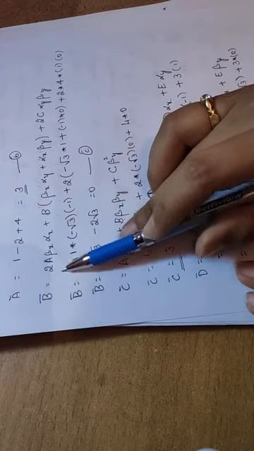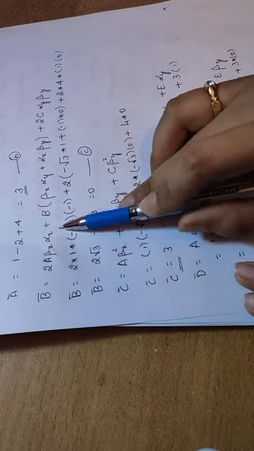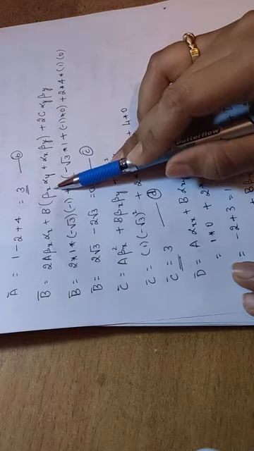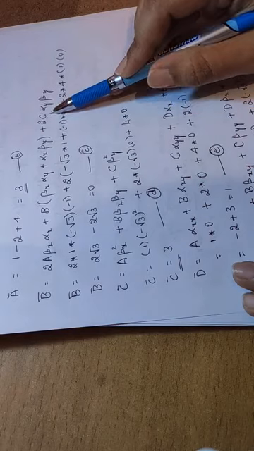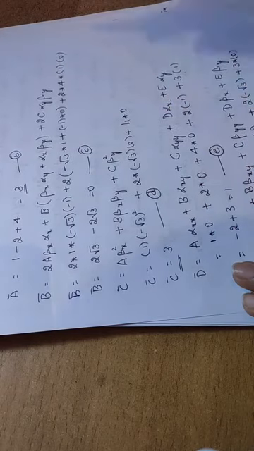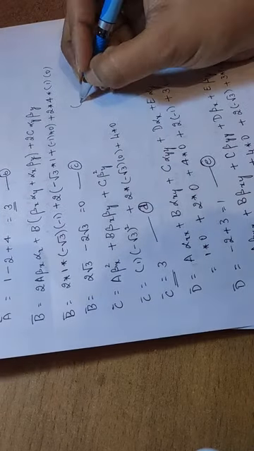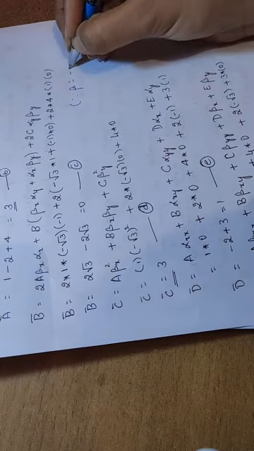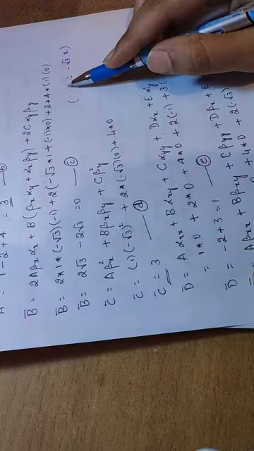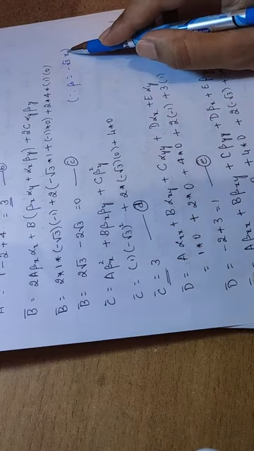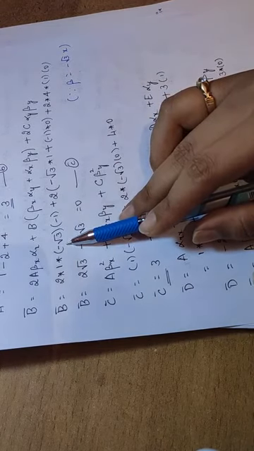Next b bar, that is 2a beta x alpha x plus b into beta x alpha y plus alpha x beta y plus 2c into alpha y beta y. Since beta is minus root 3 into x, differentiation of beta with respect to x is minus root 3.